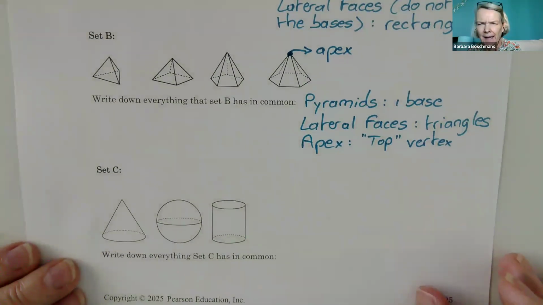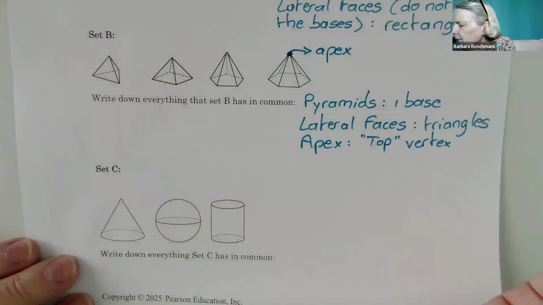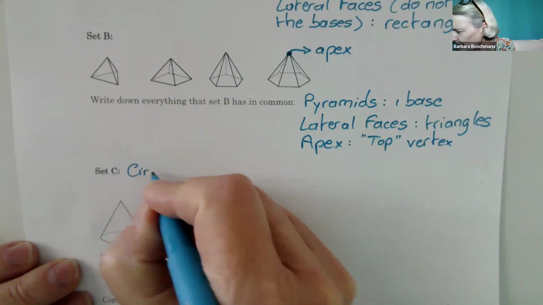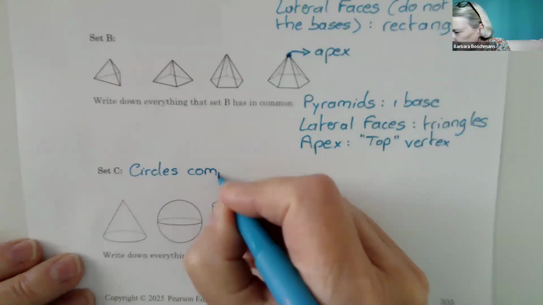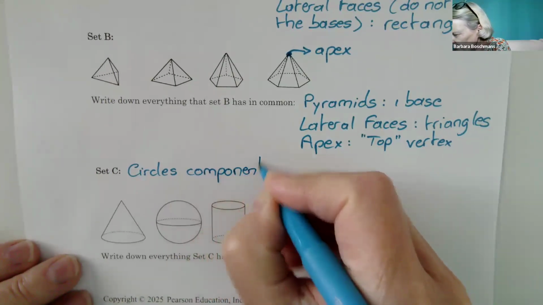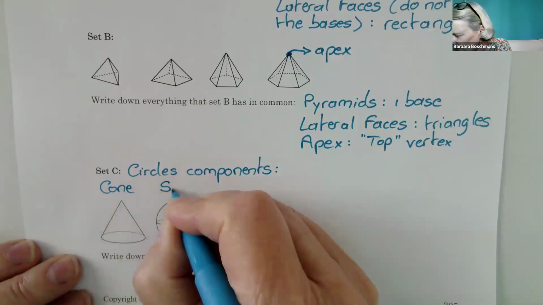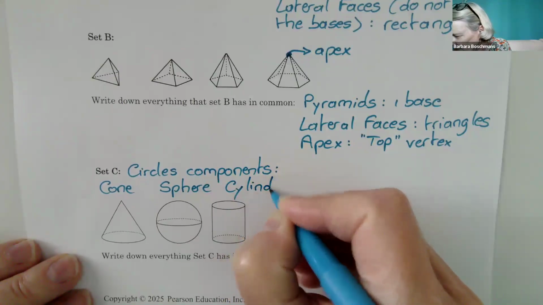And then set C, these have parts that are not polygons, specifically circles. So these have circle, I'll say, components. You have a cone, sphere, and a cylinder.